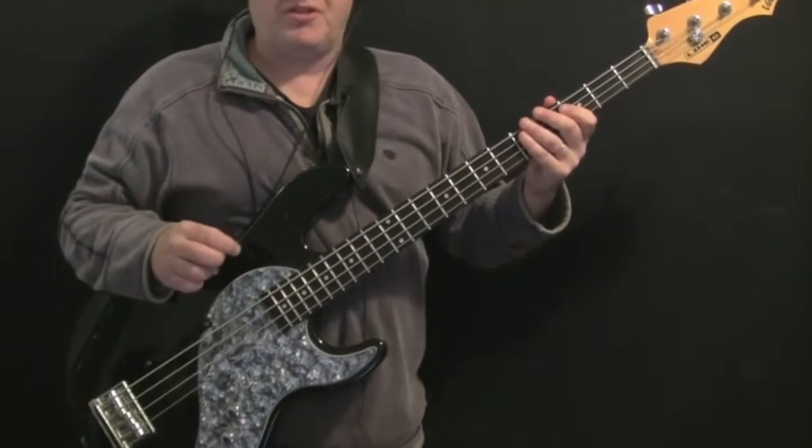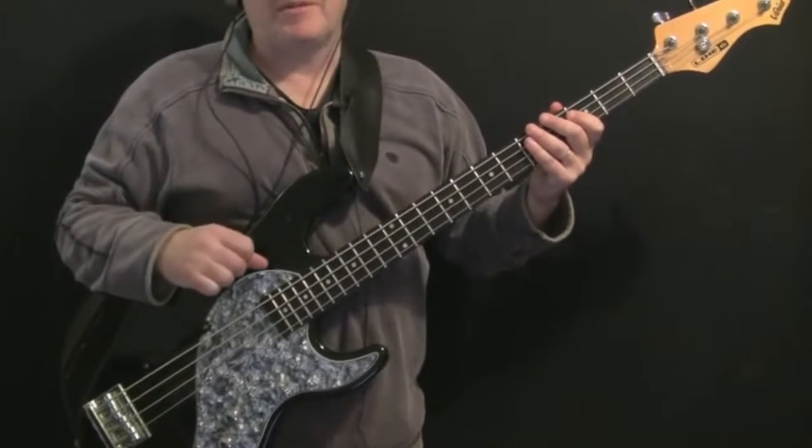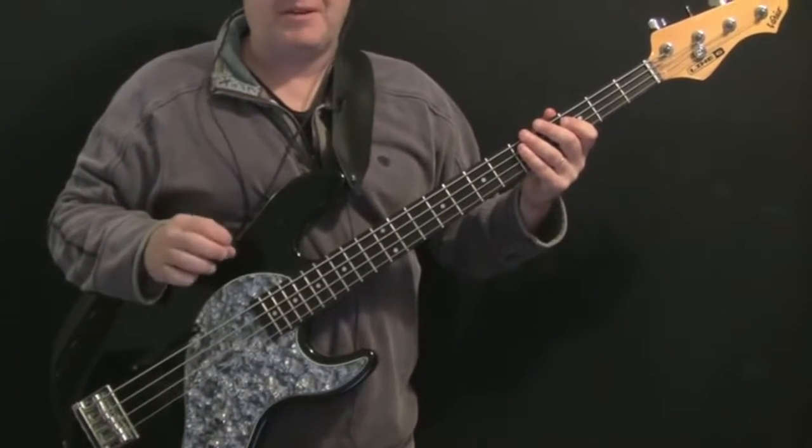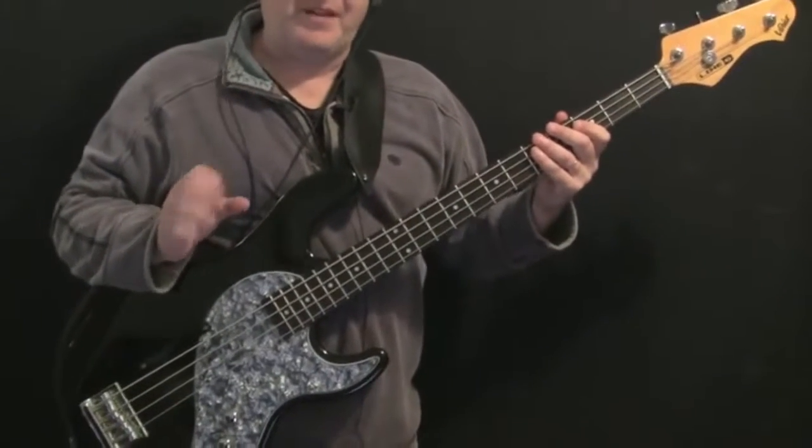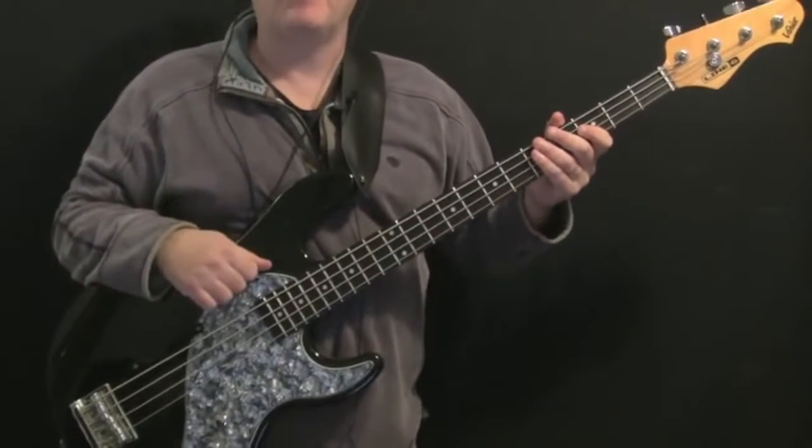That transitions to the verse, which is quite similar in some ways, has some similar sections. That's only an 8-bar section. We're going to listen to the play along and then we'll talk through the notes.